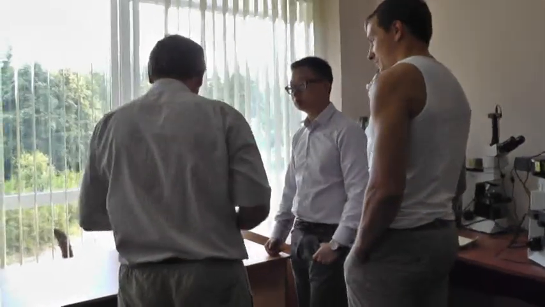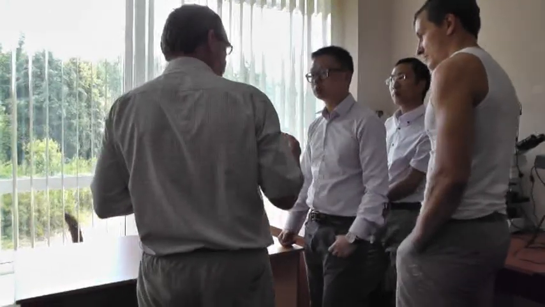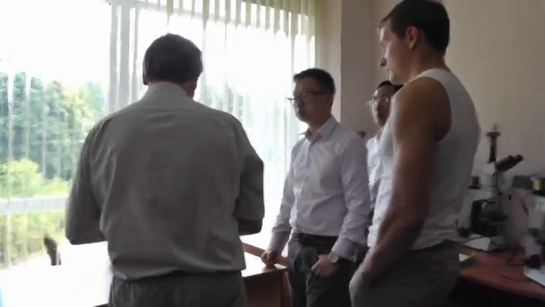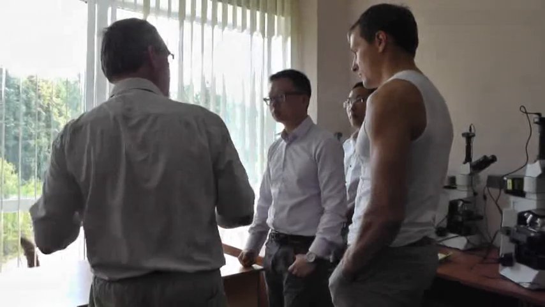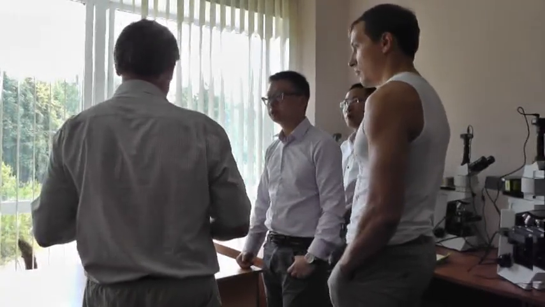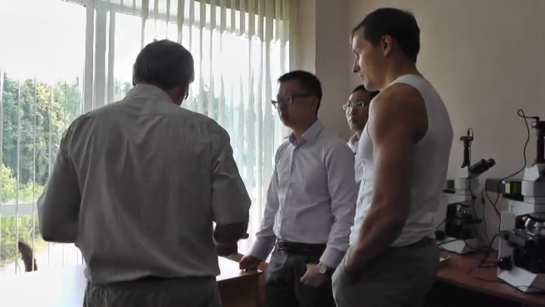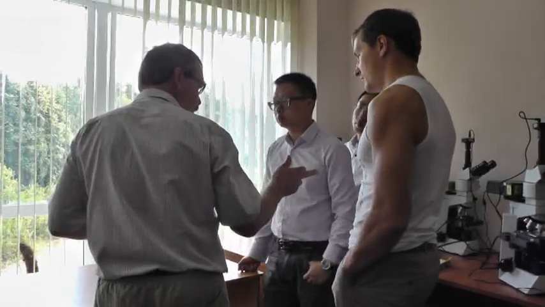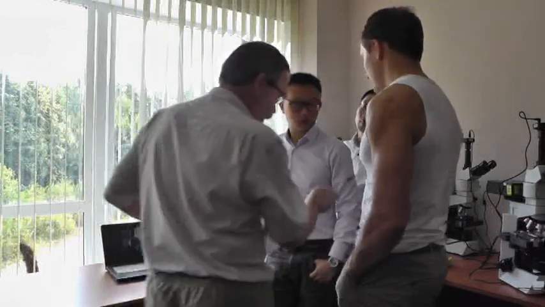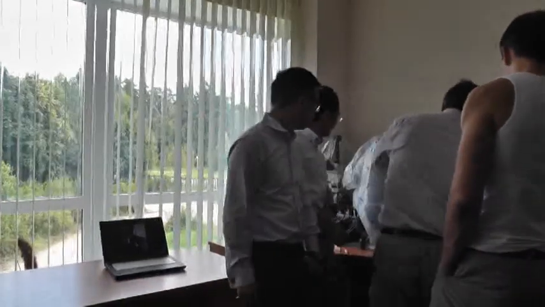And besides, we need to focus our laser beam, so we should avoid any additional optics. That's why we either use this kind of microscope, or I can show you also.